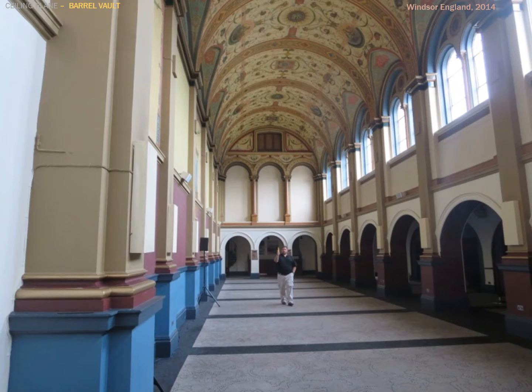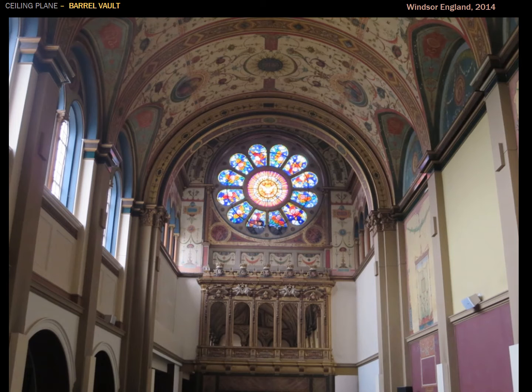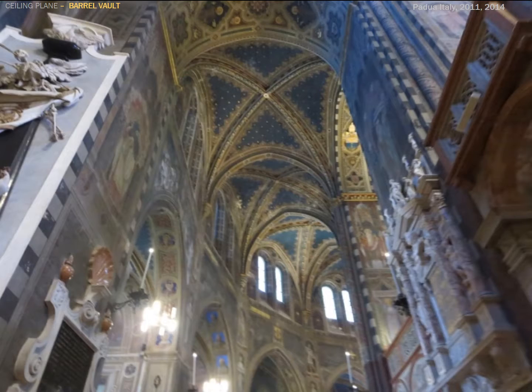This is a picture of me and my son Joseph taken in Old Windsor, England. We were presenting a paper there in London. This is a boys' school, boarding school, converted into a hotel. See how that defines the space.